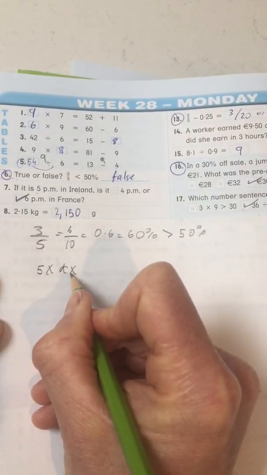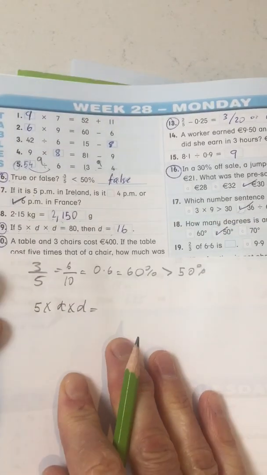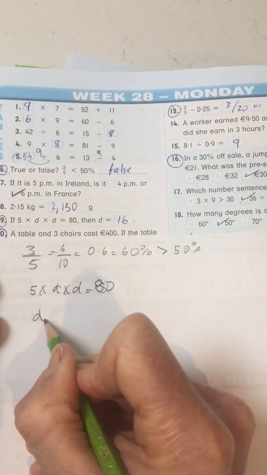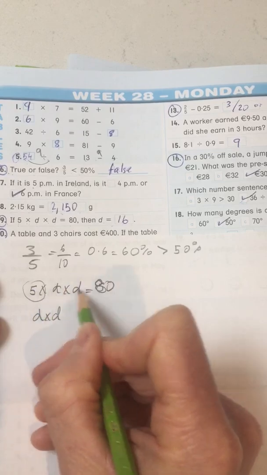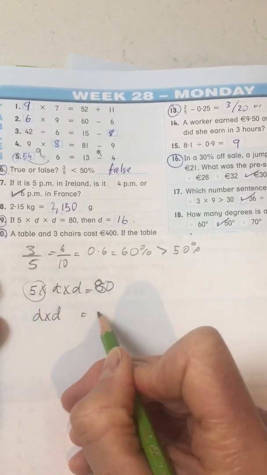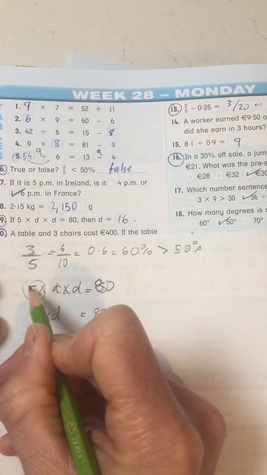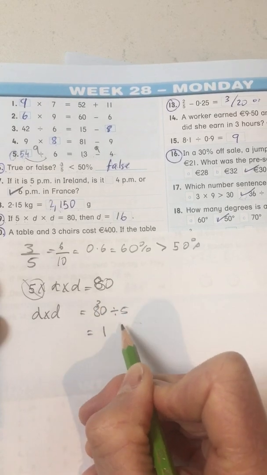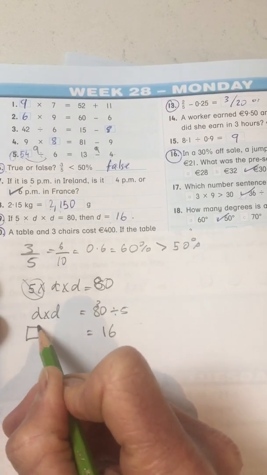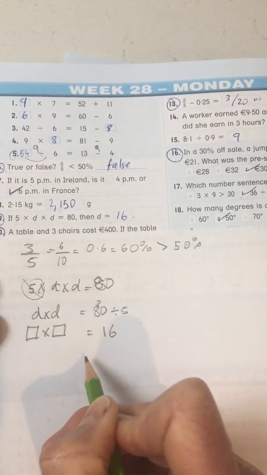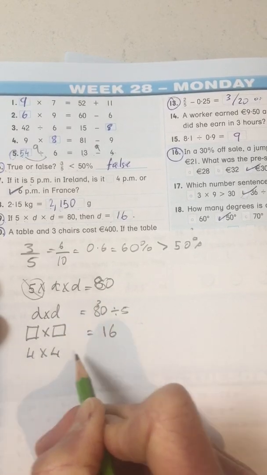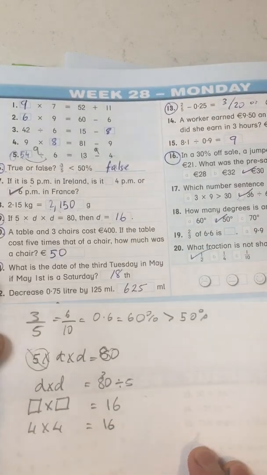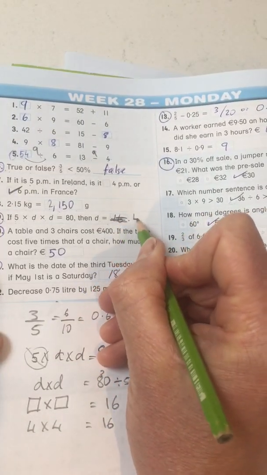5 times D is equal to 80. Excuse my 8. If I have 5 times D over here, I'm going to divide this side by 5. If I divide this side by 5, they will cancel, so I'm going to divide the other side by 5. 5 into 8 goes in once, carrying the 3. 5 into 30 goes in 6 times. So some number multiplied by the same number again is equal to 16, and we know 4 times 4 is equal to 16. So D is equal to 4.